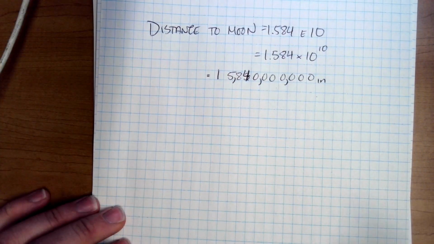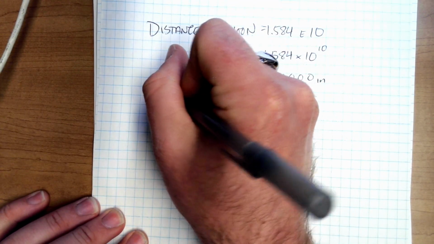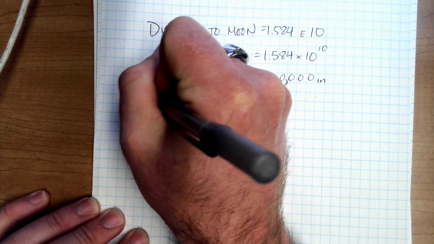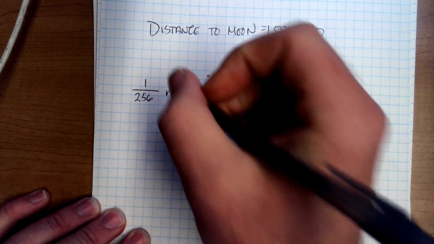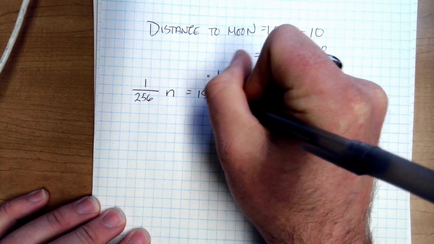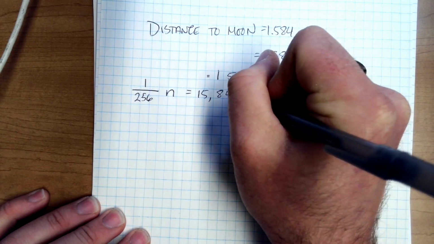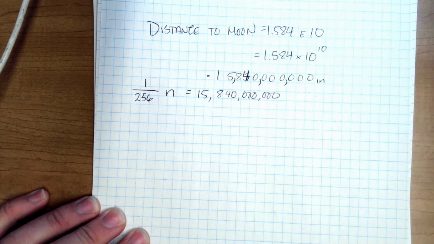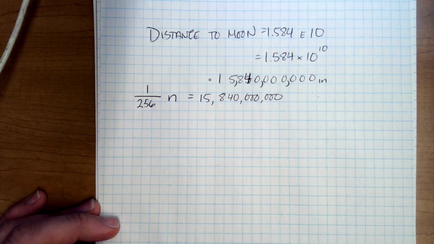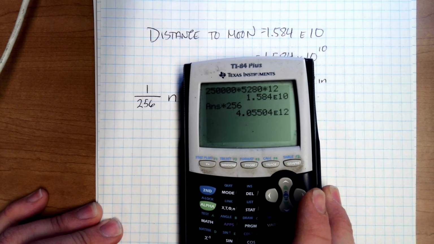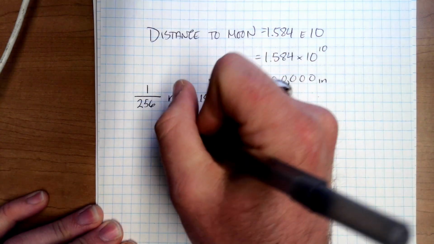So if my number of pieces of paper, which are each 1/256th of an inch thick, equals 15,840,000,000, then it would be times 256, 4.05504 times 10 to the 12th.